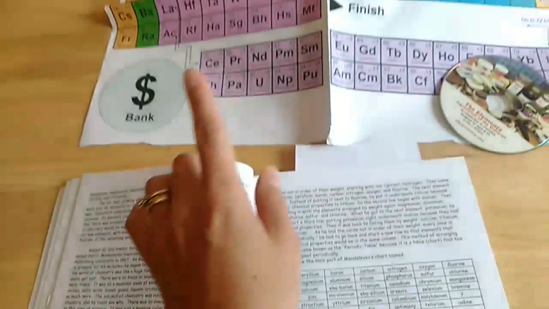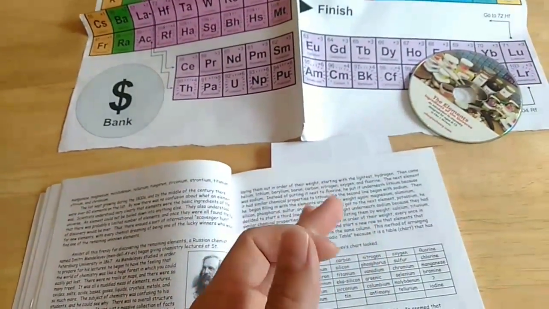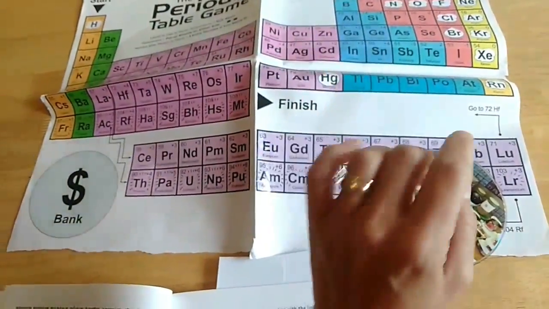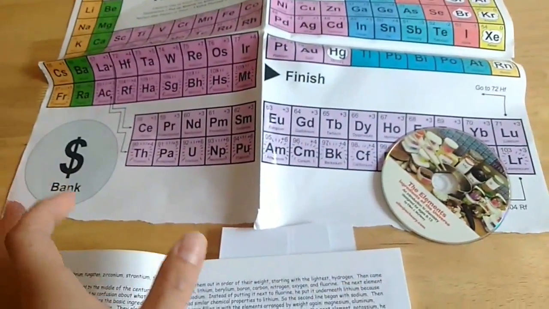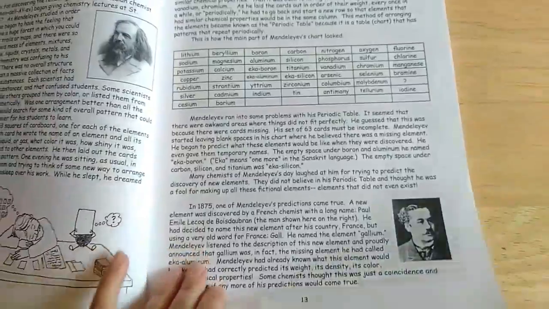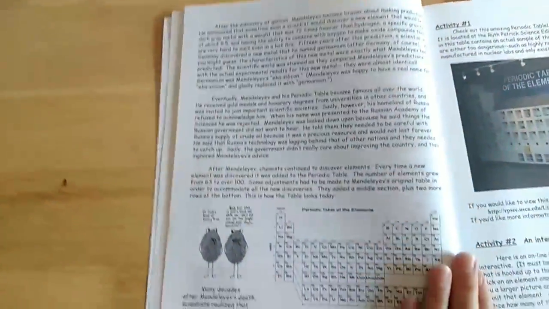And anyway, he was able to predict what some of the unknown elements of his time would be, and whenever they found them, and they found out that he was right, he was able to say, right here, the element that's found is going to weigh this much, is going to have these characteristics, and whenever they were found, they fit right in. Anyway, it talks about that. It's neat.